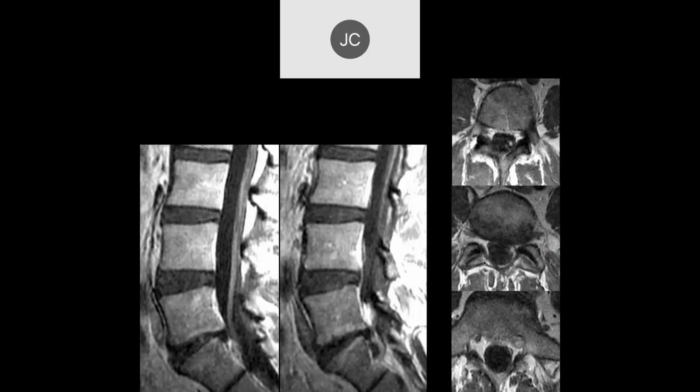What are you seeing here? So, okay, at L5-S1, maybe I see some protruding or extruding disc. There's a little retrolisthesis here and a little uncovering of the disc back here, which is protruding out.